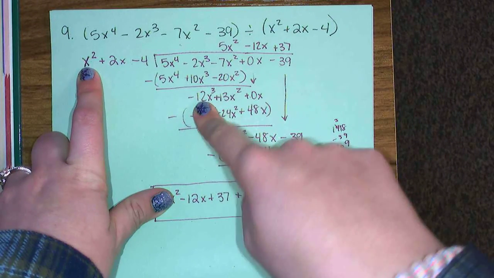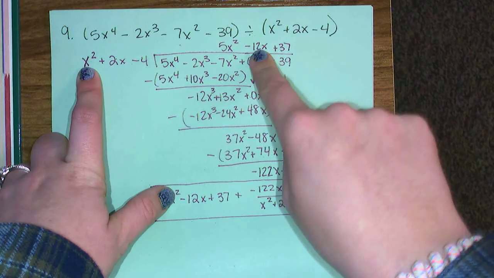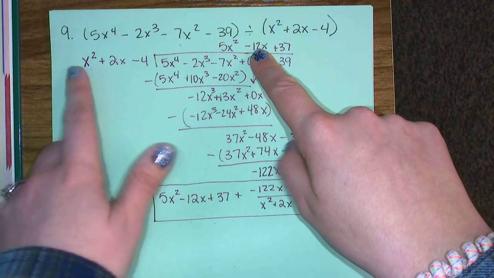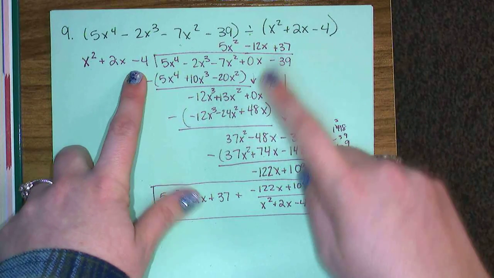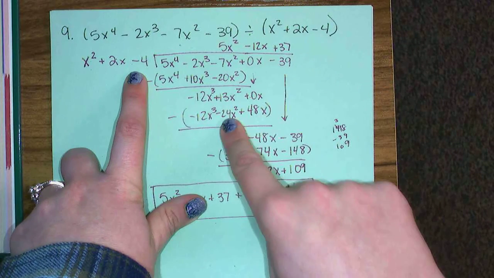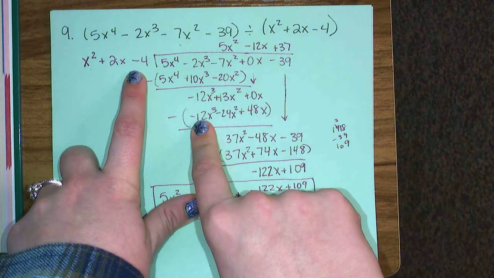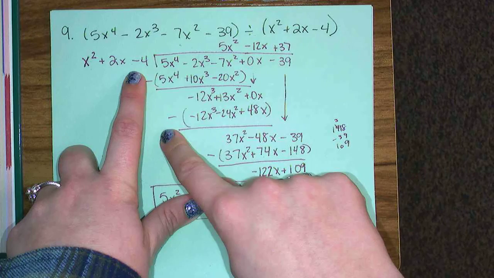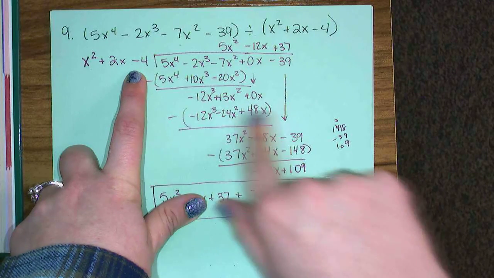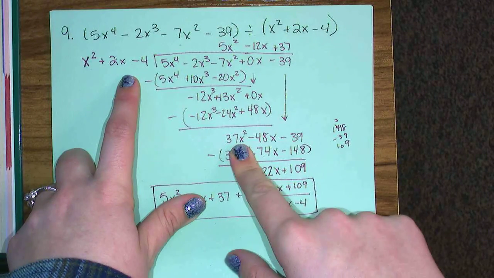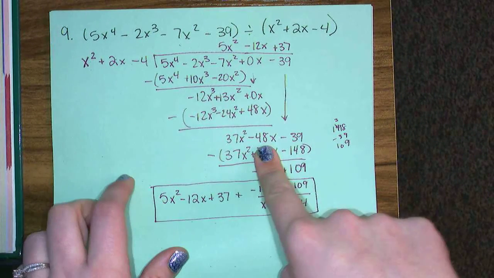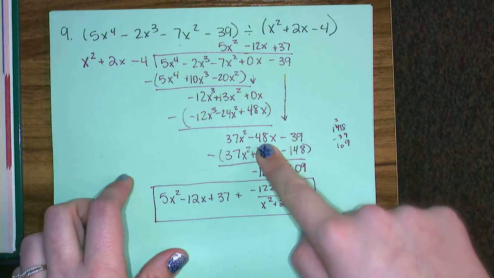Negative 12x. So negative 12x goes up here, and then I multiply it by each of these things. So that gave me the 48x, negative 24x squared, and negative x cubed. Subtracting all this, you should get 37x squared minus 48. Then bring down the negative 39.